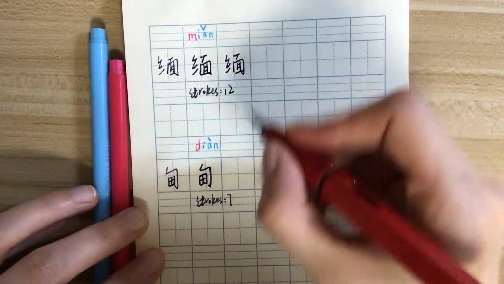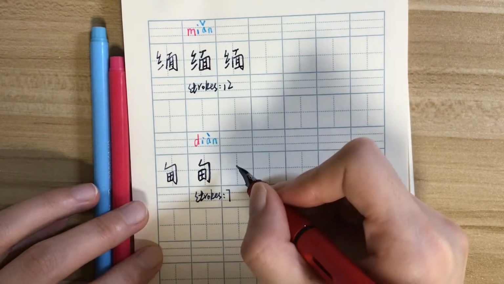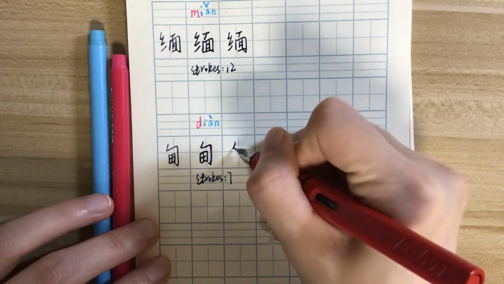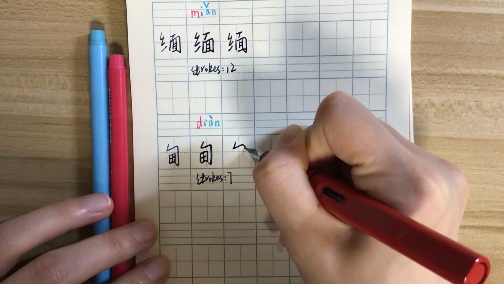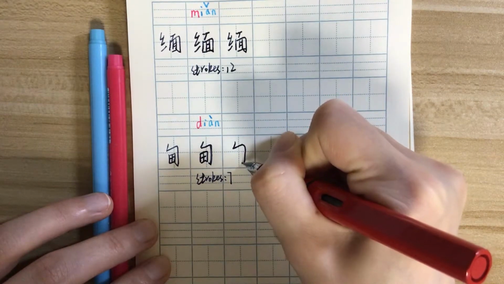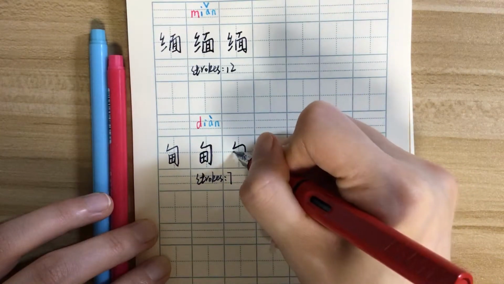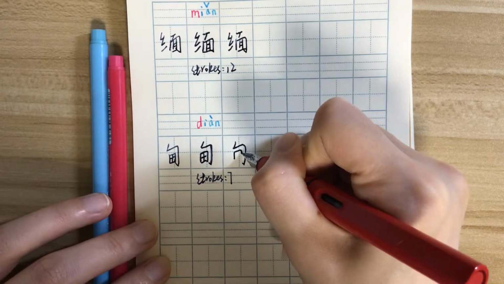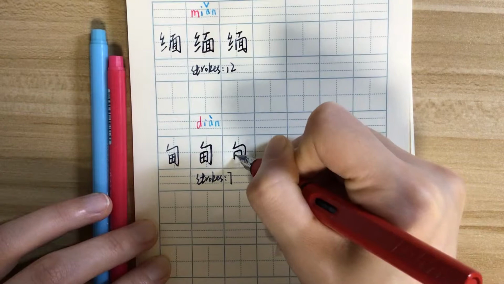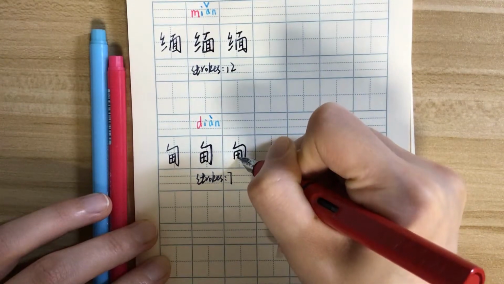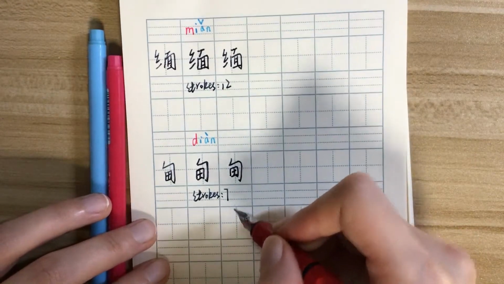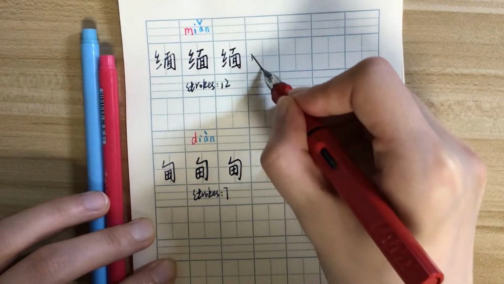Now I'm going to write this character again. Dian. I'm going to write it slowly so you can see the stroke order. Dian.